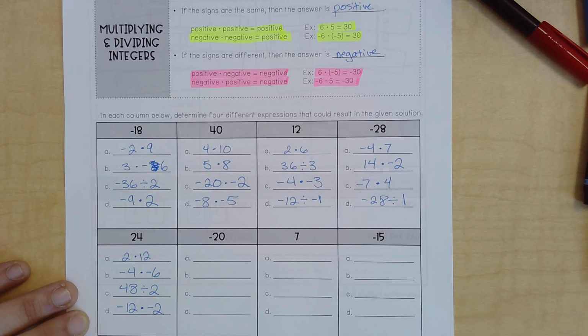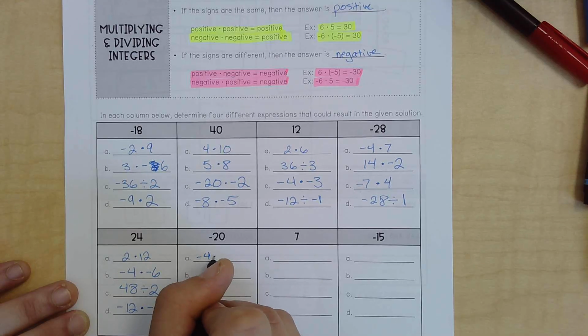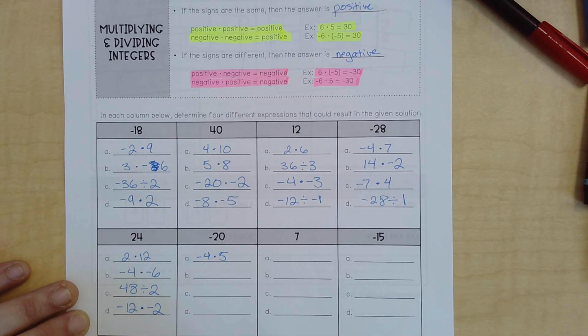Awesome. For negative 20, we're going to say negative 4 times 5, 10 times negative 2, negative 40 divided by 2, and then we'll say 5 times negative 4.